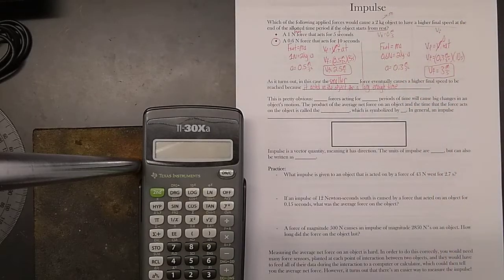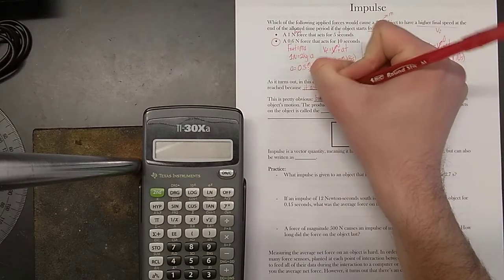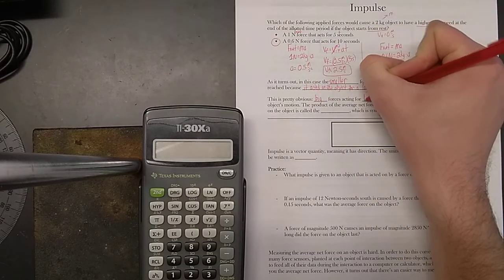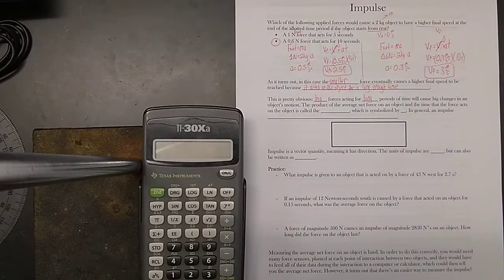So it's not necessarily just how big the force is. It's also how much time that force acts for that can determine the final velocity. So I think this is probably pretty obvious. If we were to make a generalization here, if you want something to really change its speed a lot, you want a big force that acts for a long period of time. That will cause big changes in an object's motion. It will cause it to speed up or slow down the most.